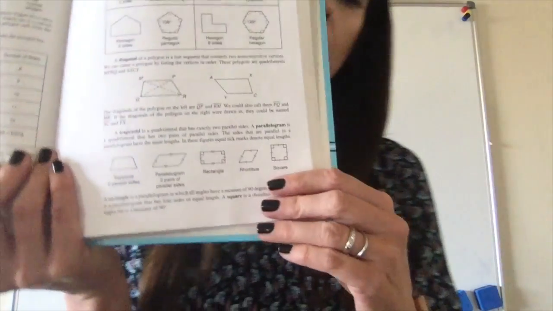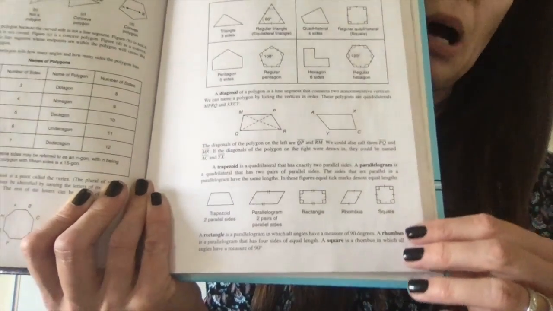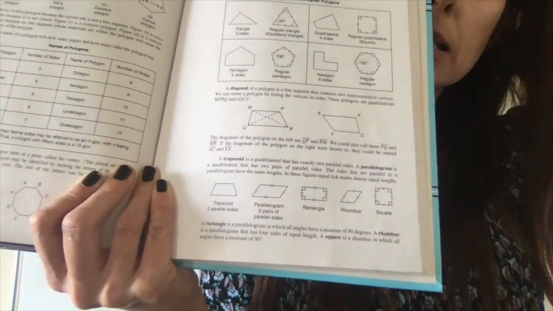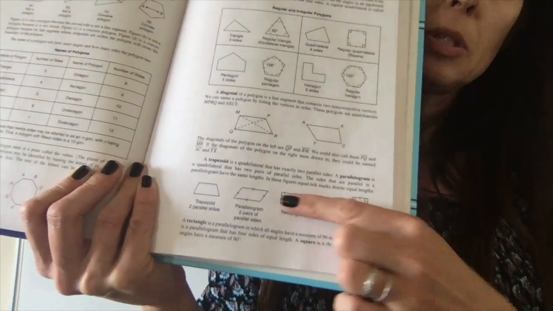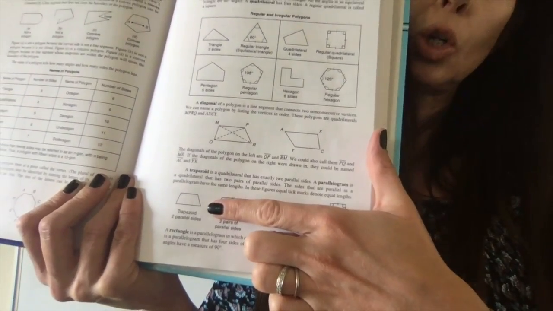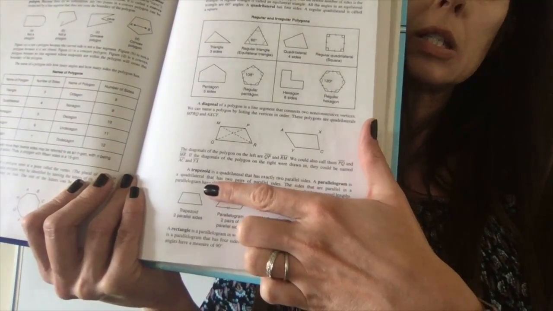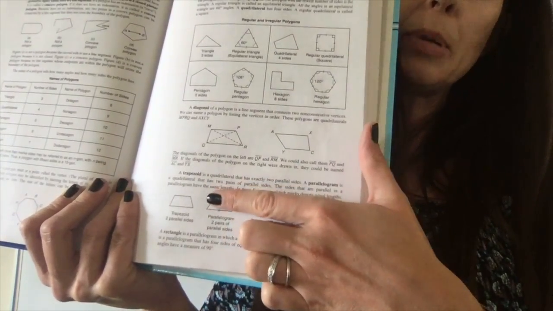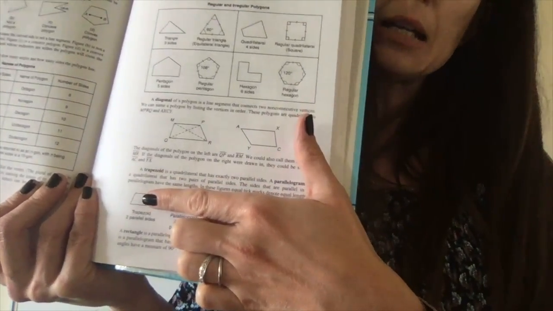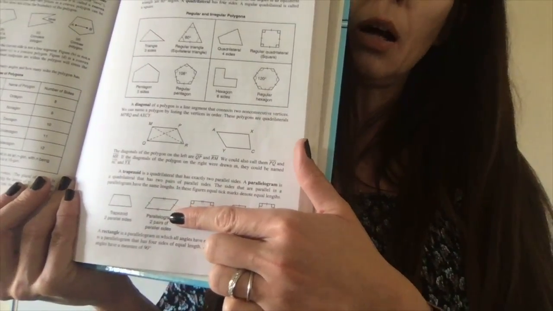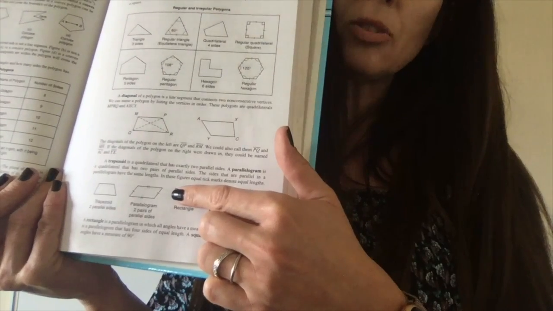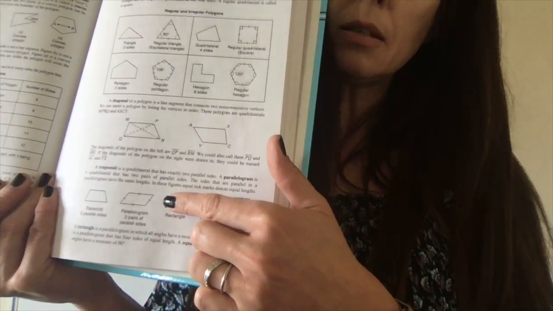Now, we have some further definitions down here that do come up. They don't come up a ton, but they will come up. You have a trapezoid. A trapezoid has 2 parallel sides, so you can see the top and bottom are parallel, but the up and down sections, the height, are not parallel. A parallelogram has 2 sets of parallel sides.